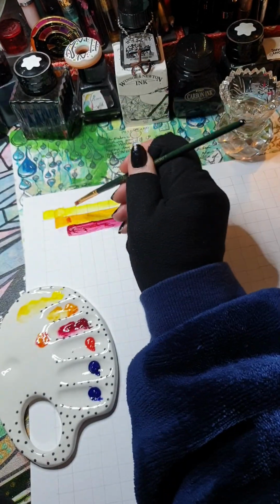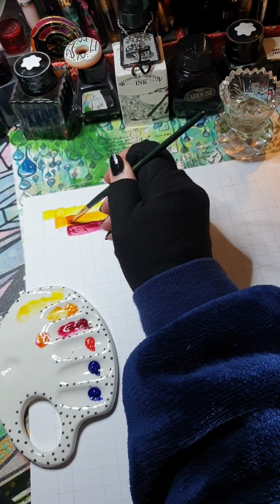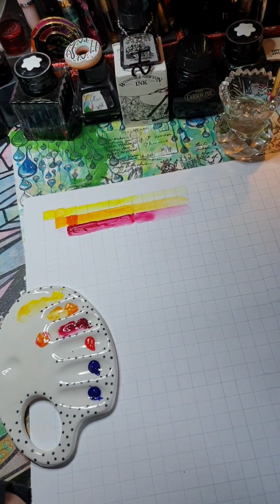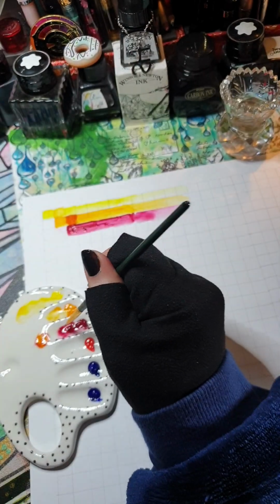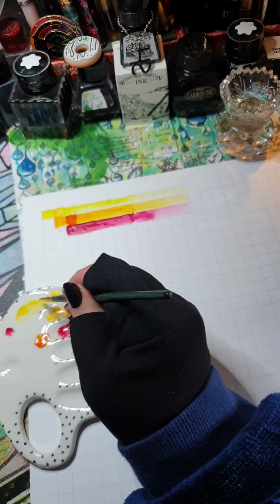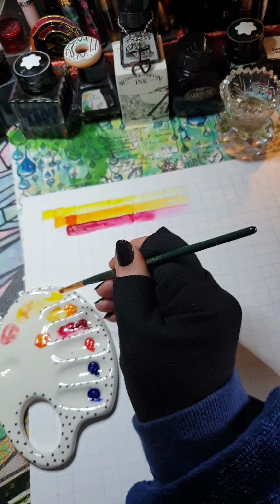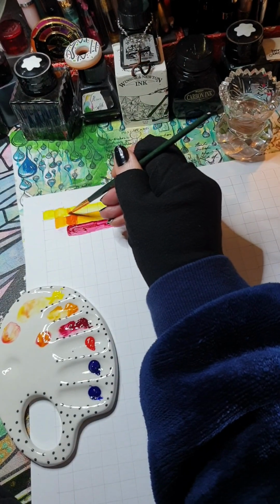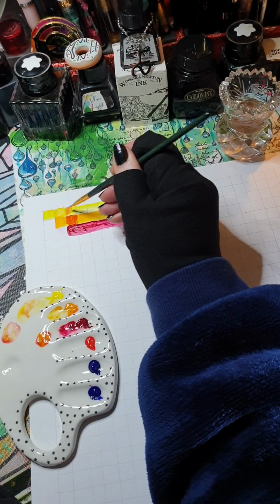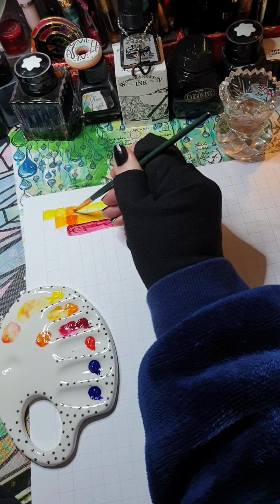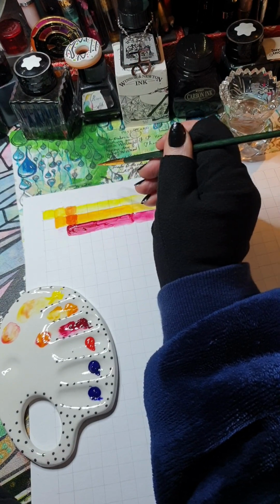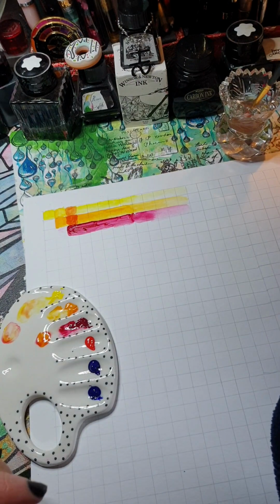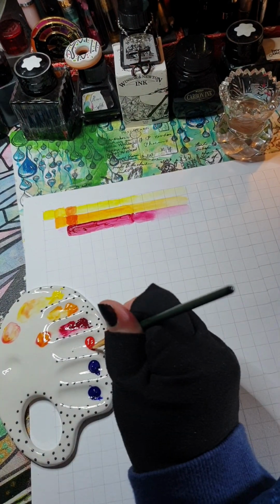So that one would be there. That's not a very good combination. And then the pink with the yellow. That's not going to be good either. Yuck. And then the bright red.